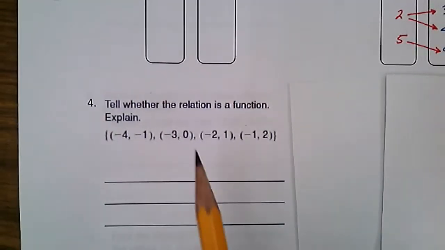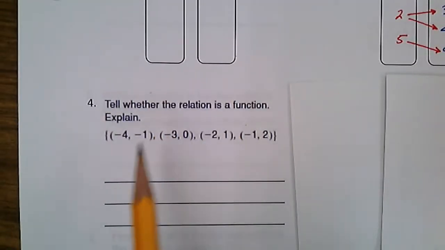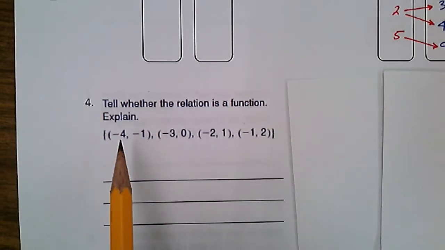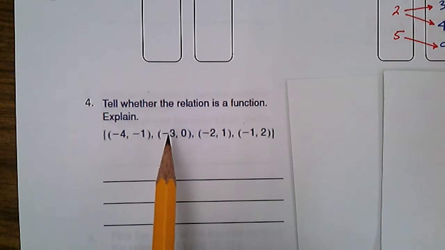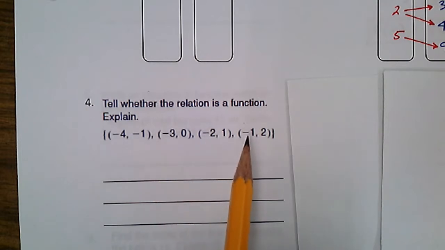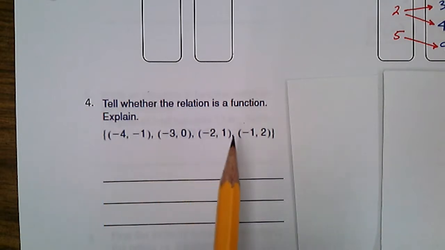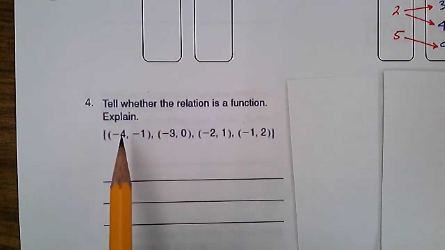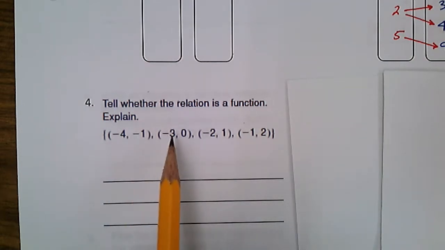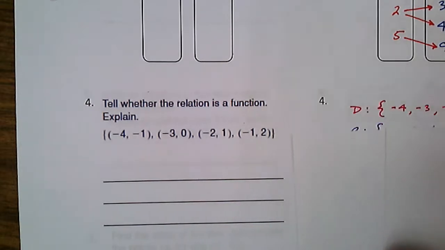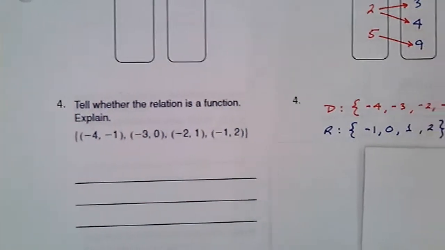Number 4 says, tell whether the relation is a function. So we need to explain. If I look at this, I see a -4, and then I've got a -3 and a -2 and a -1. So I don't see any X values that are repeating themselves. He's only dancing there, he's only dancing there, he's dancing there, and he's dancing there. So you could write it out like this.